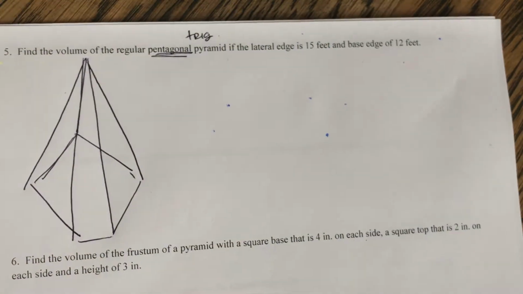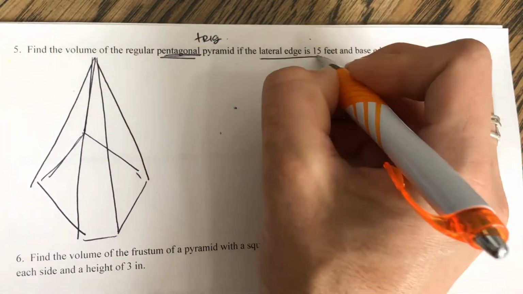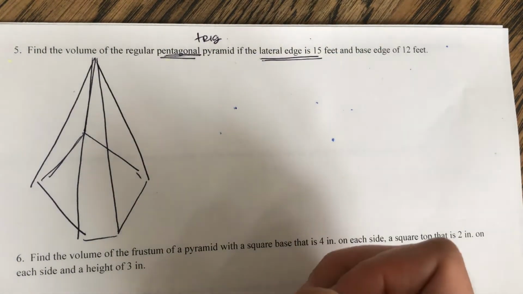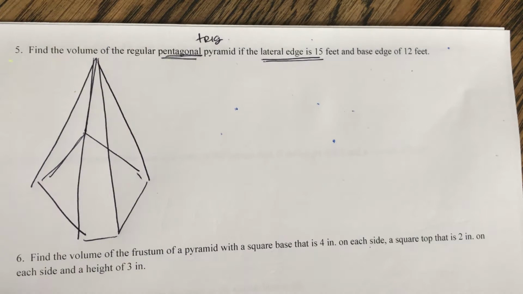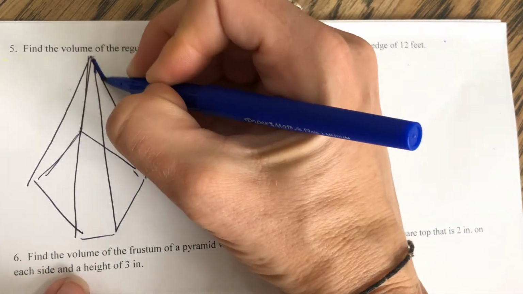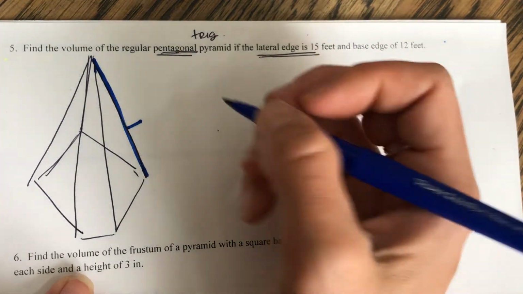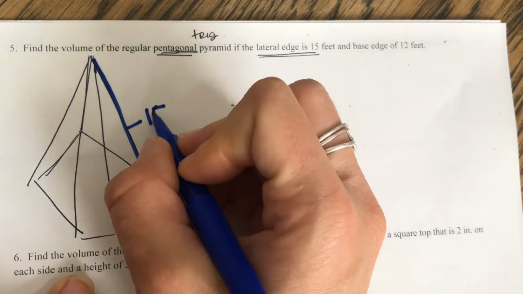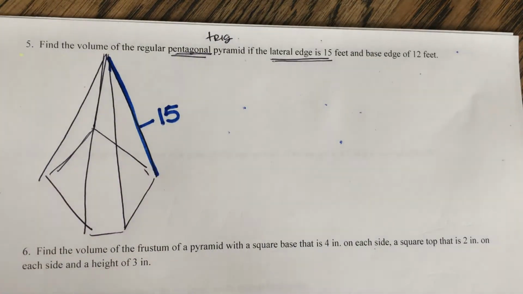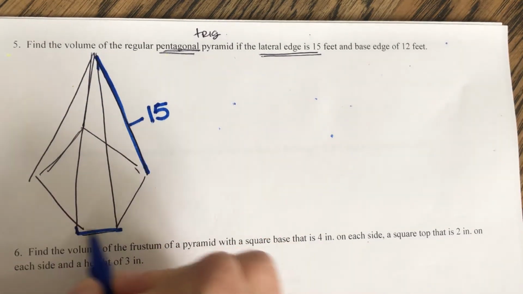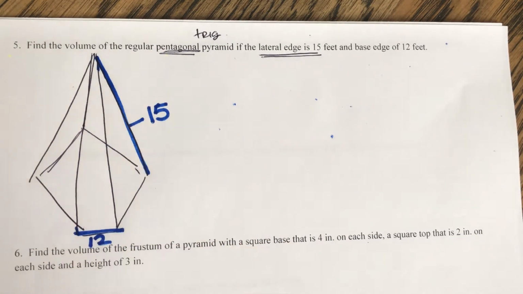The best you can. Okay, now you have to, again, as I told you, read carefully. Lateral edge. This is your lateral edge. It's the edge of one of the lateral faces. It's not your slant height and it's not the height. And the base edge, so down here again, is 12. All right, let's put our formula in as always.